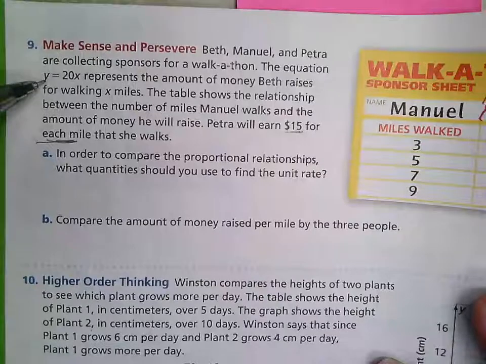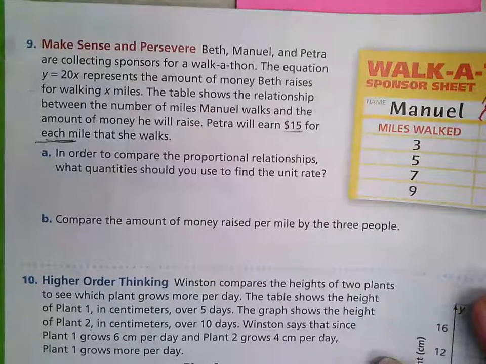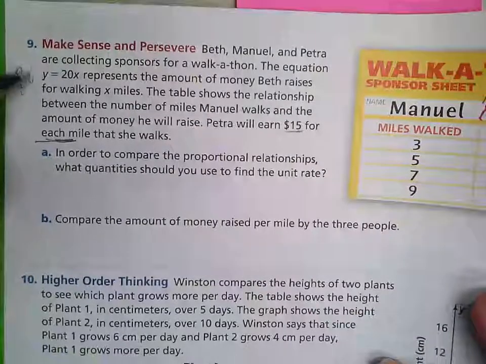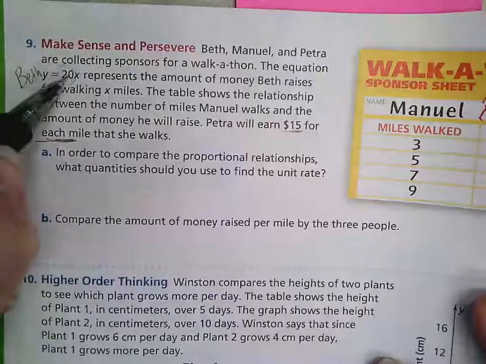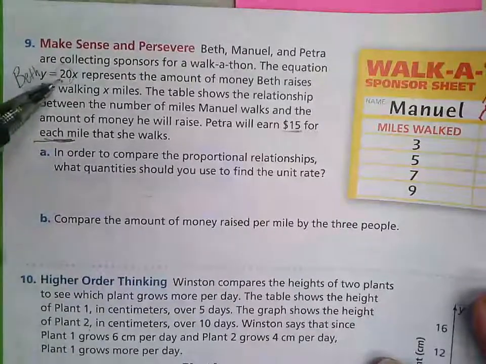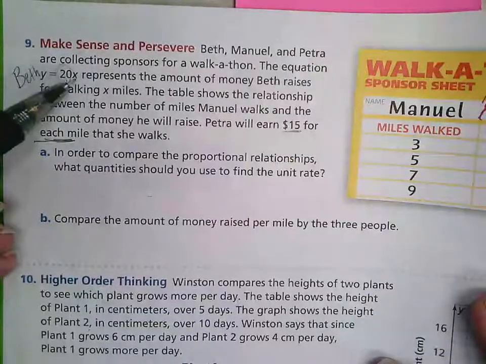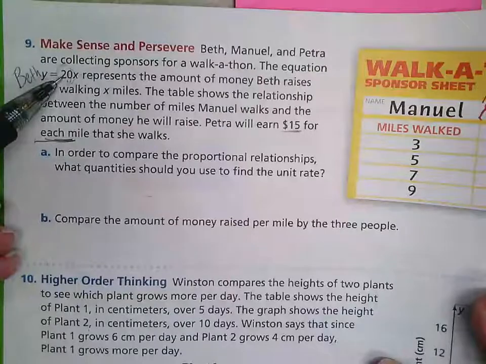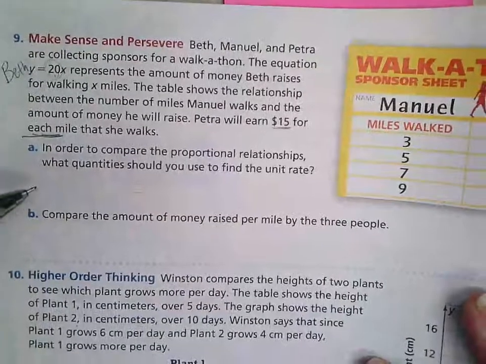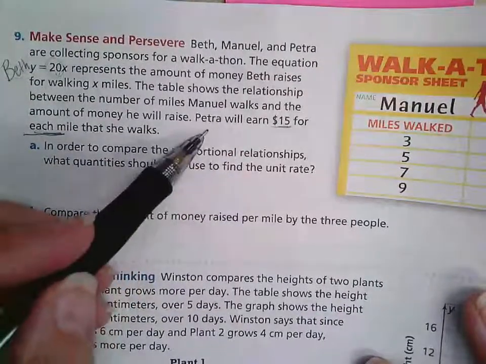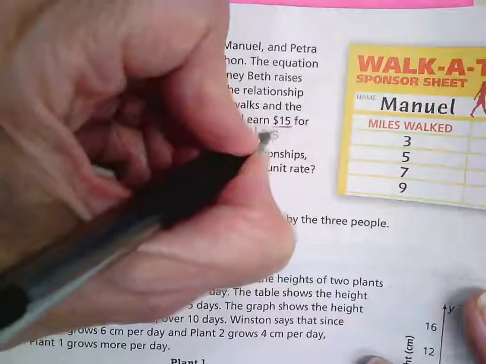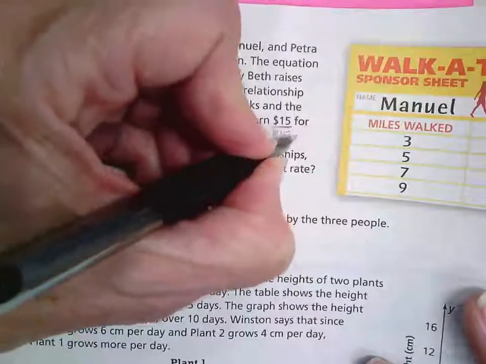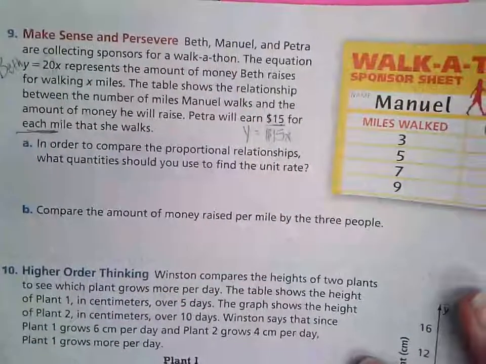Up here, this is Beth, and Beth is going to be earning $20 per mile because that 20 in front of that x variable is the unit rate. If I wrote an equation for Petra, it would be y equals $15 times x.